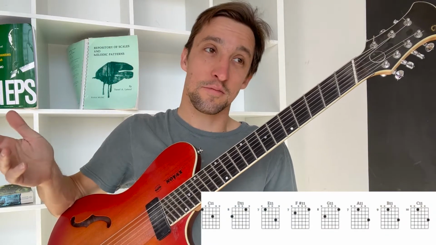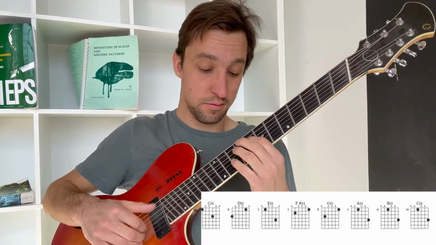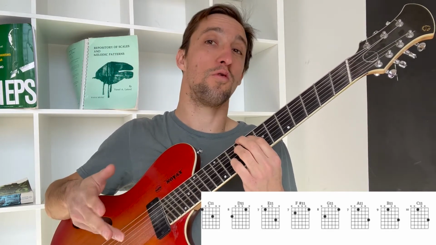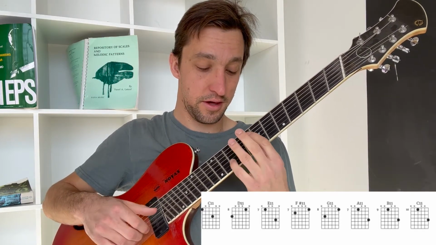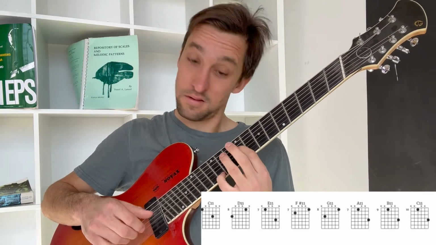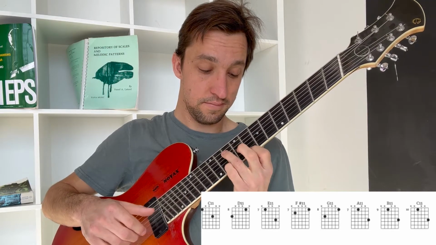And then similarly, we can take that 4th, but put it up an octave. It's going to be helpful for chordal playing to be able to feel that 4th up there. Right. Oopsie.